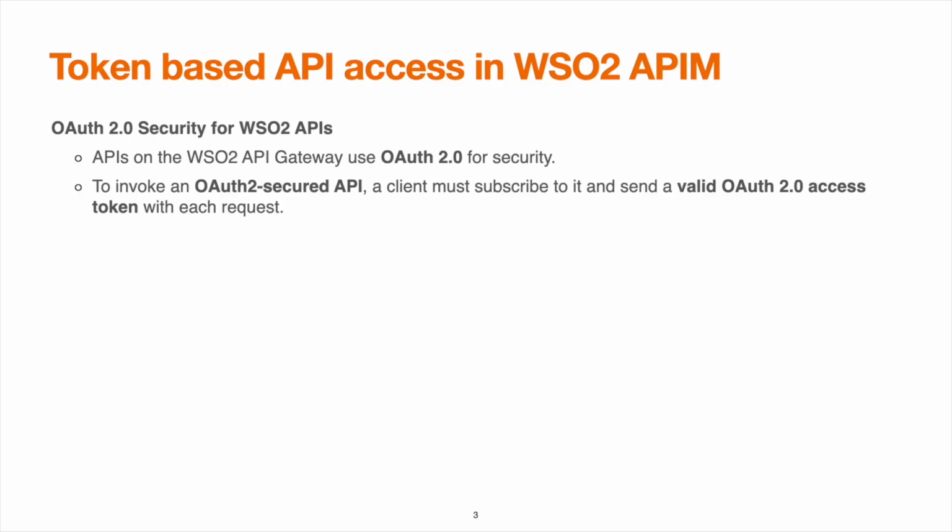To invoke an OAuth 2 secured API, a client must subscribe to it and send a valid OAuth 2.0 access token with each request. The HTTP authorization header is the most common method for providing authentication information for REST APIs. The access token, followed by Bearer, needs to be sent via the authorization header for the client application to authenticate to the API that is being accessed.